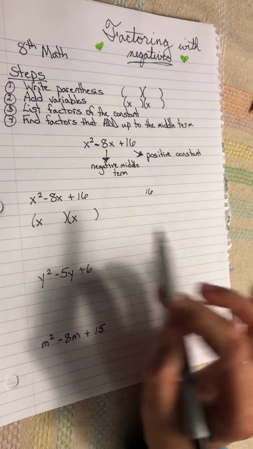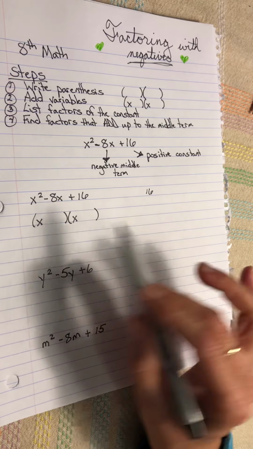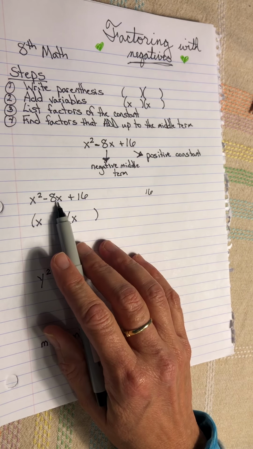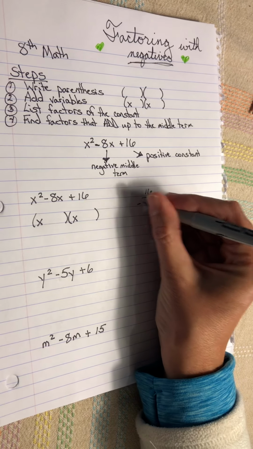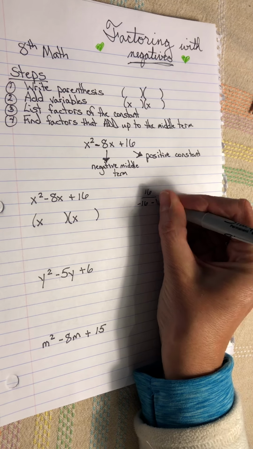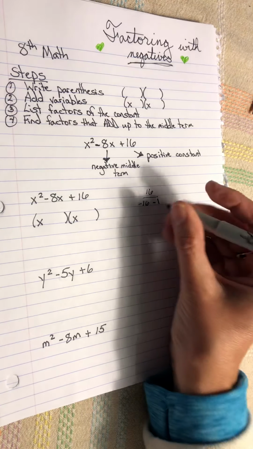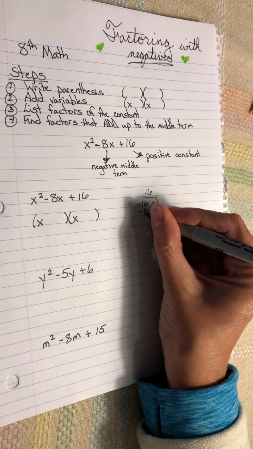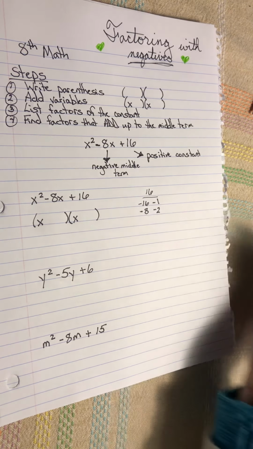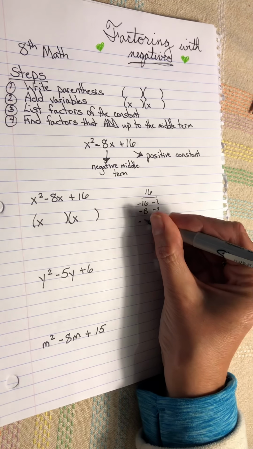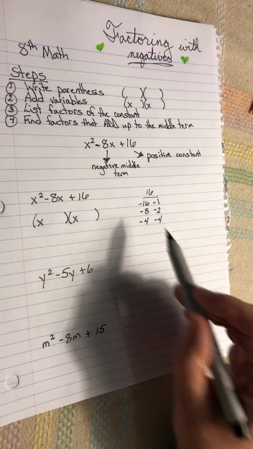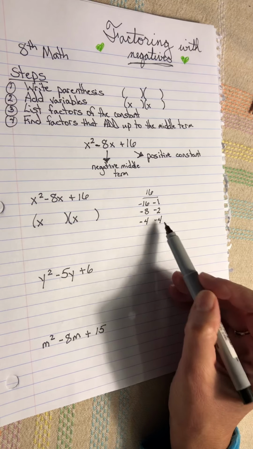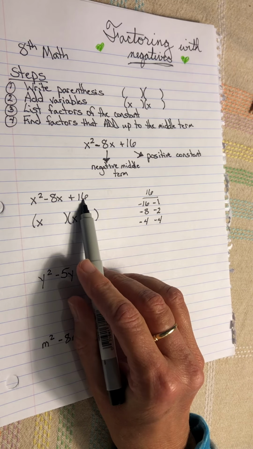When we're doing FOIL, we will get this negative middle term. So my factors would be negative 16 and negative 1, negative 8 and negative 2, and negative 4 and negative 4.